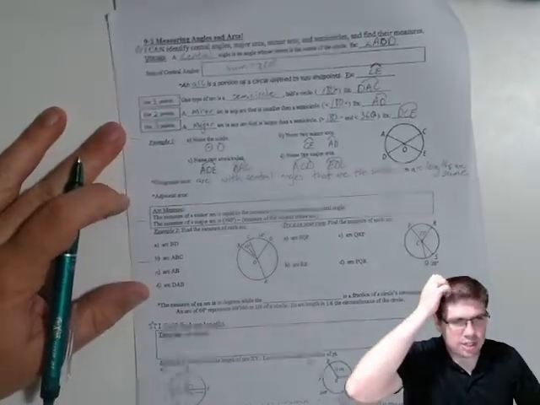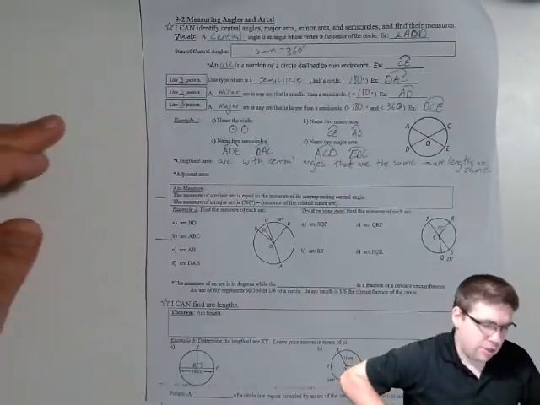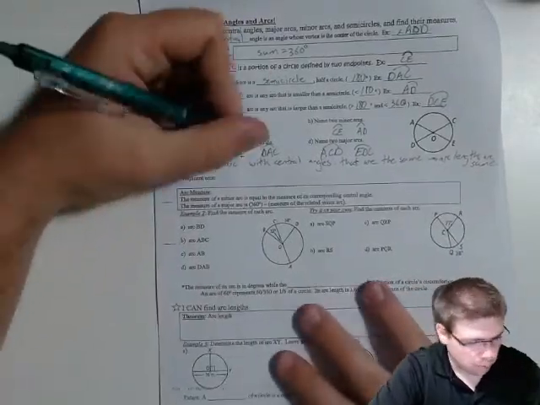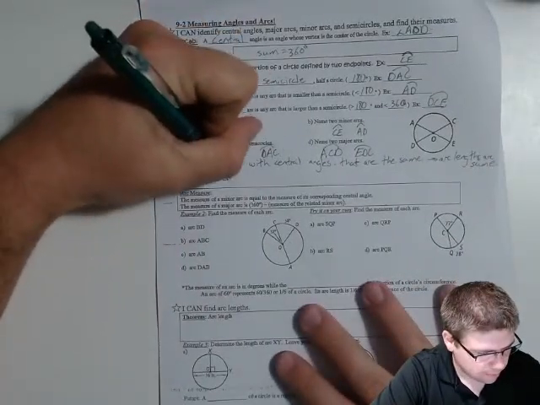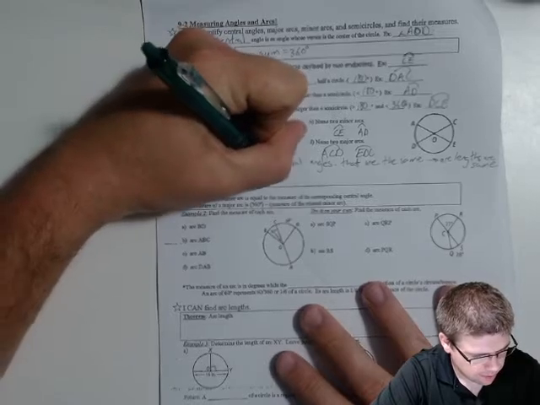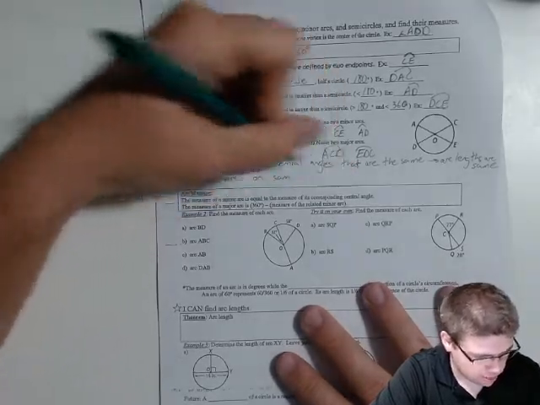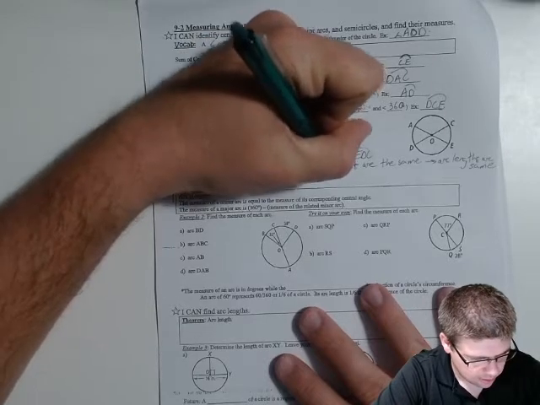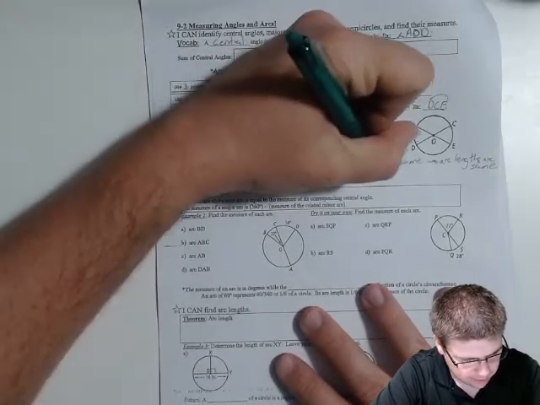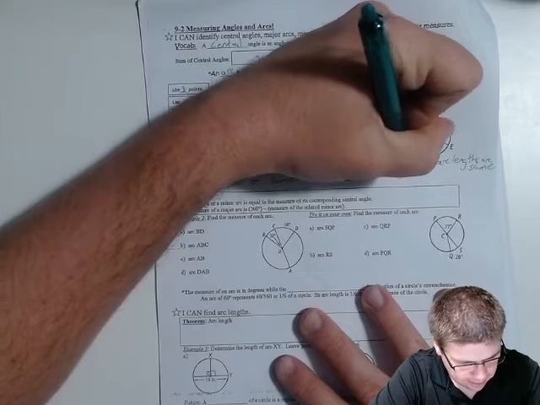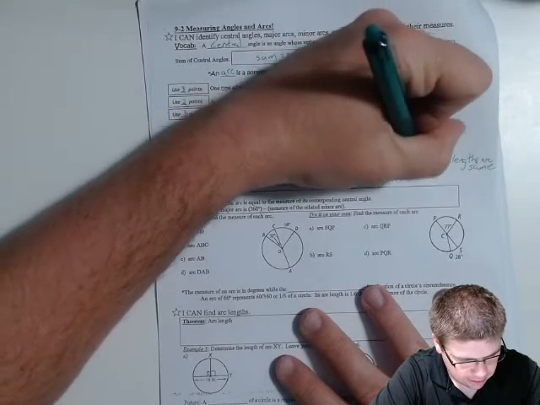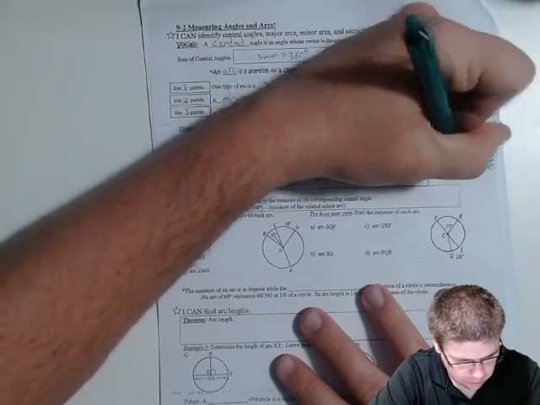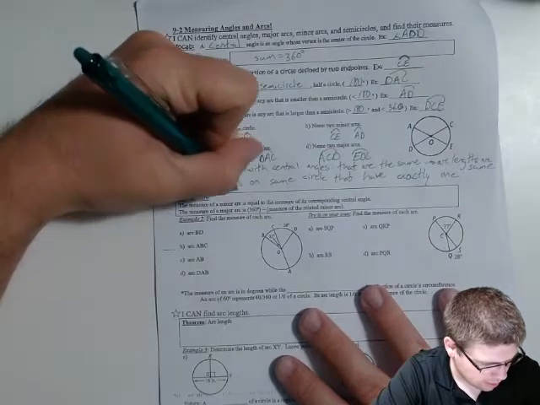And then adjacent arcs are arcs on the same circle that have exactly 1 point in common.